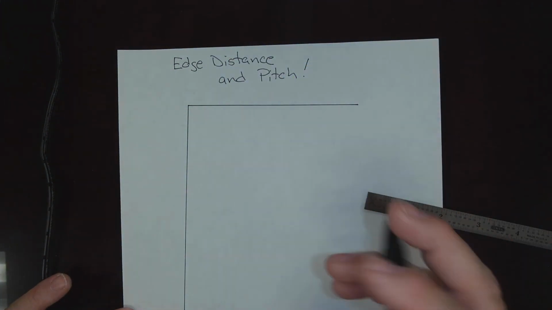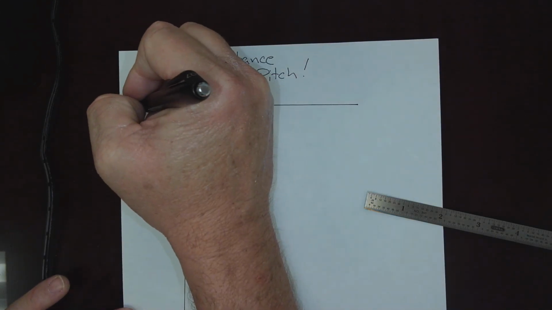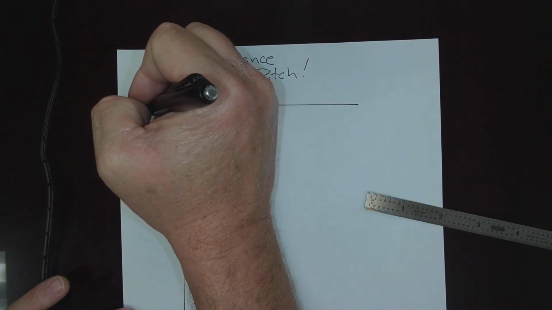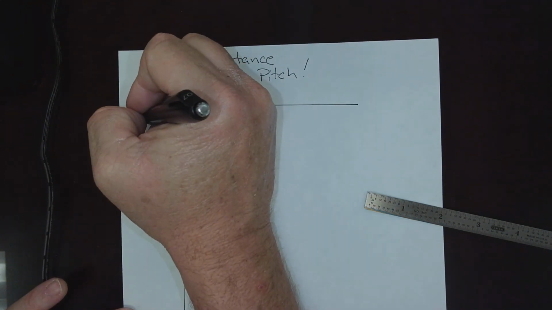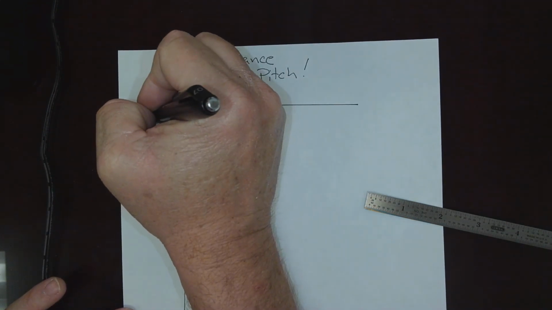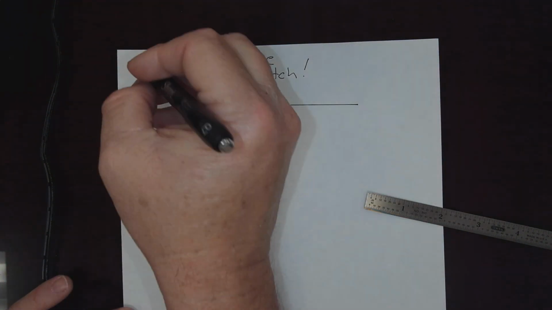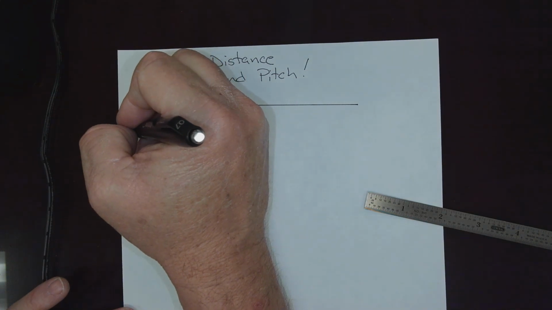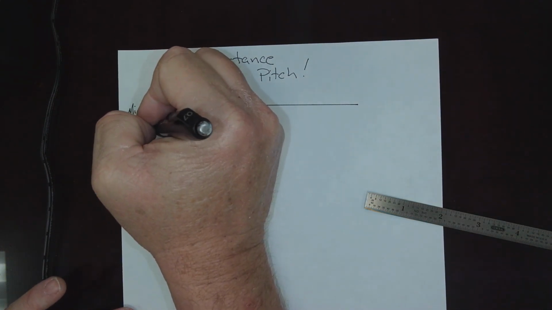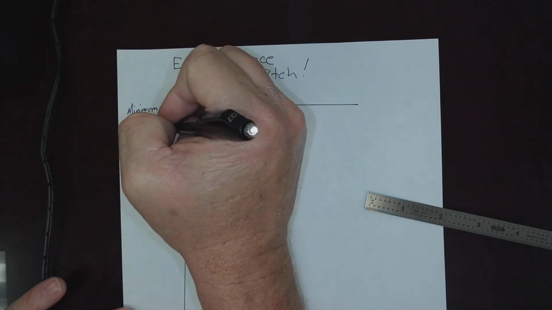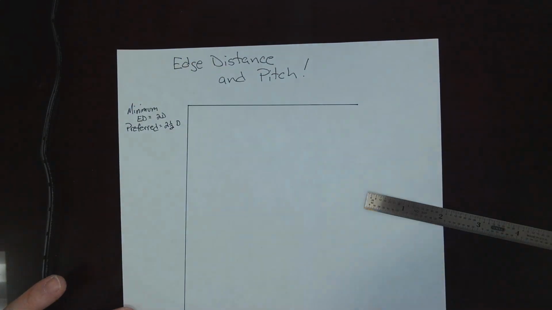Now, the general edge distance rule, minimum ED for edge distance, let me get this down, minimum ED is always equal to 2D. Preferred, if everything is going our way and we have an option, we really want 2 1/2 diameters. D stands for diameter.